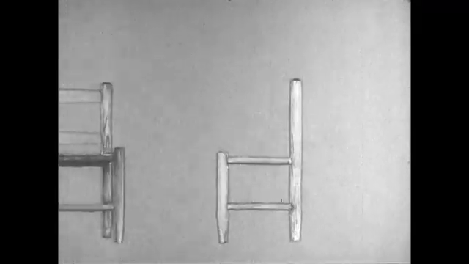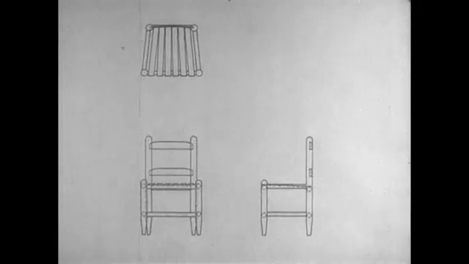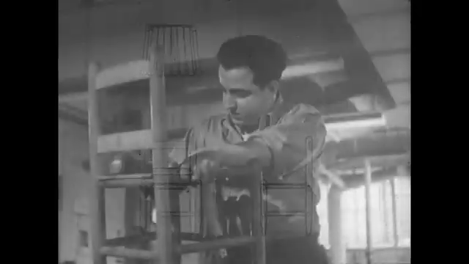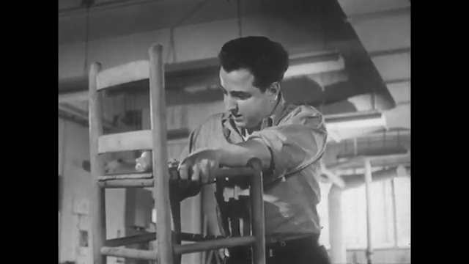Then think of how these views of the chair would look if you could see them all at once. Make a drawing of the chair this way, in 3 views. This method of describing an object is called orthographic projection. You will use it in drafting to tell someone else how to construct what you have in mind.